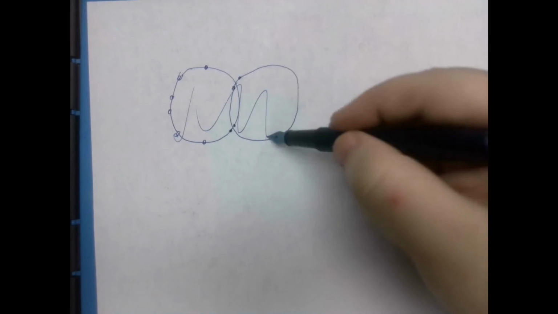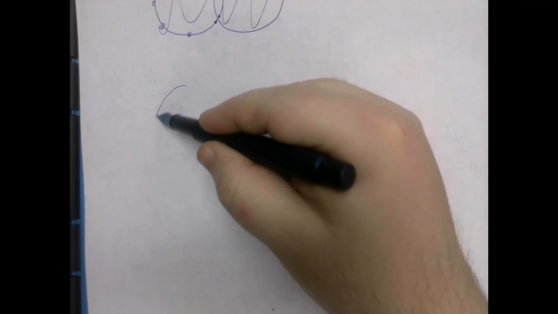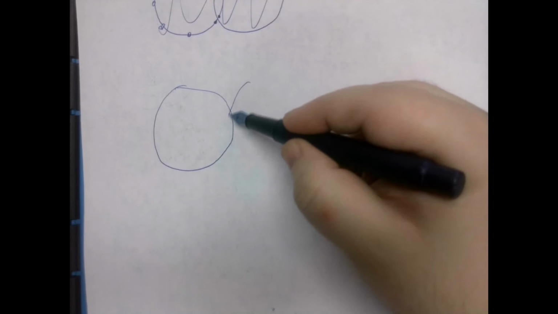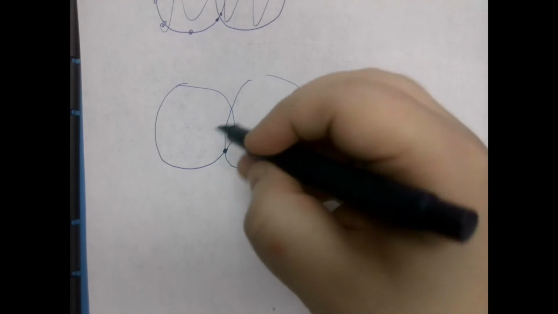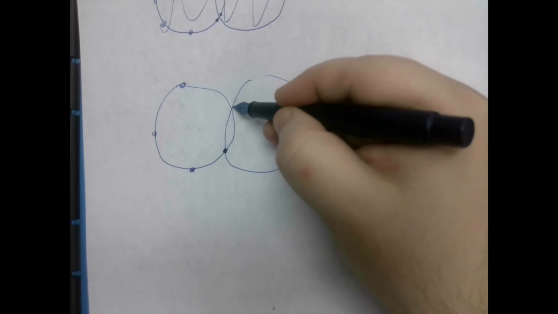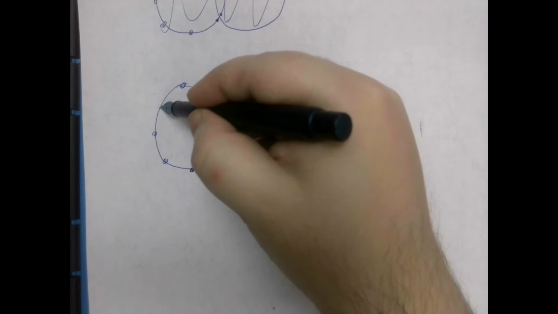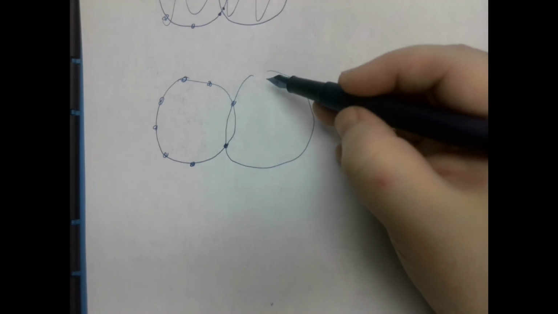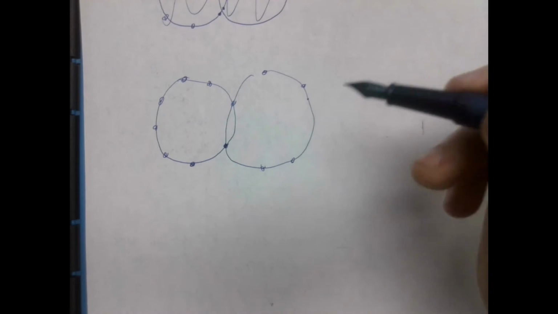I did this wrong. So if we put one of the electrons here, 1, 2, 3, 4, 5, 6, 7, 8. And then 1, 2. It's kind of hard to draw it like this.